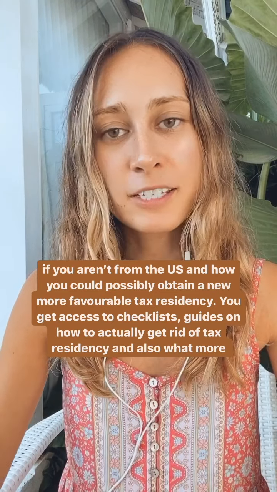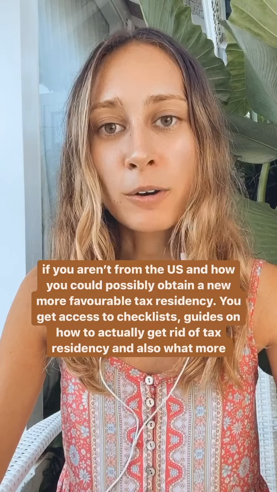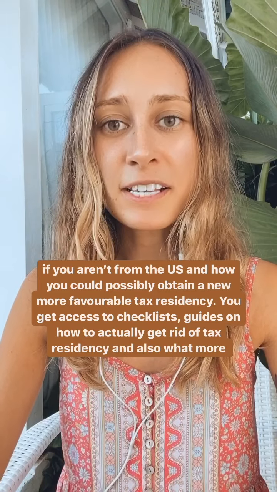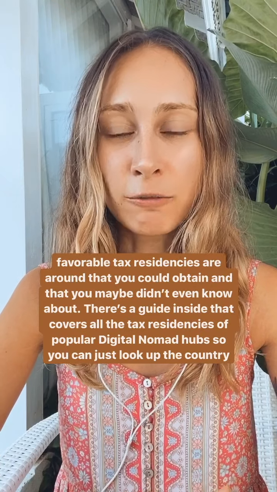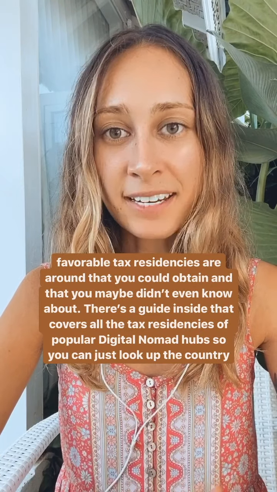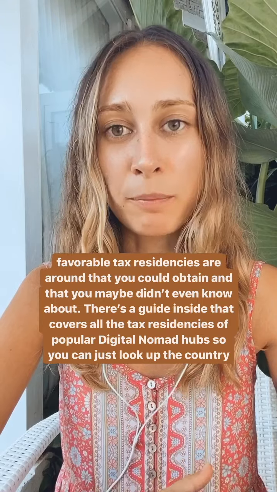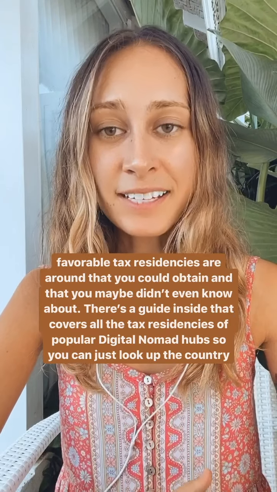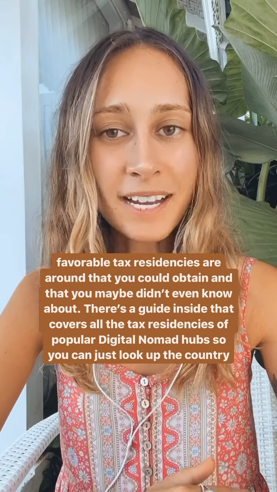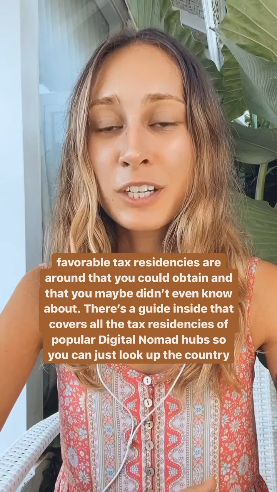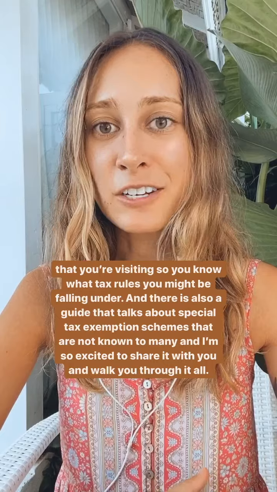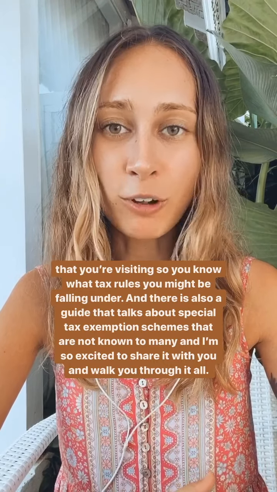So you get access to checklists and guides on how to actually get rid of tax residency, and also what more favorable tax residencies are around that you could obtain and that you maybe didn't even know about. There's a guide inside that covers all the tax residencies of popular digital nomad hubs, so you can just look up the country that you're going to and know what tax rules you might be falling under.